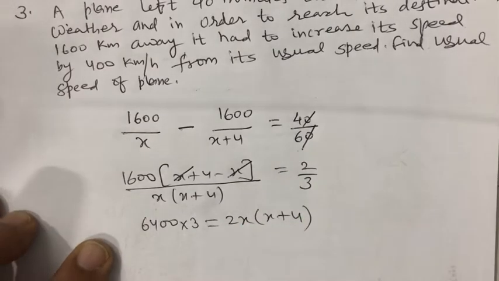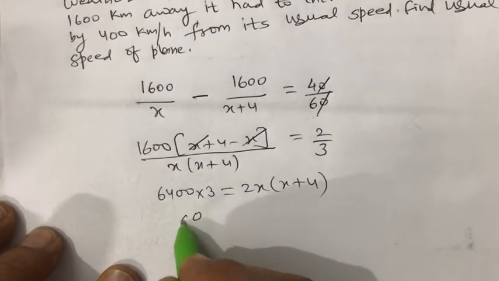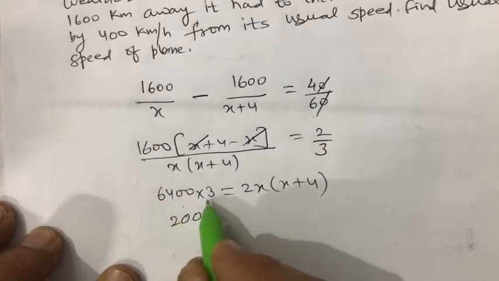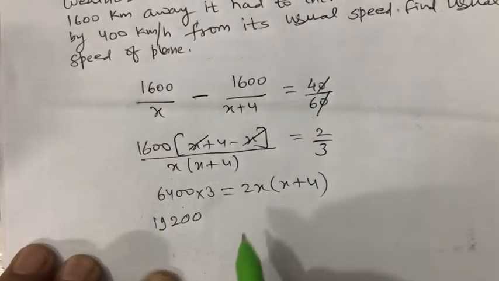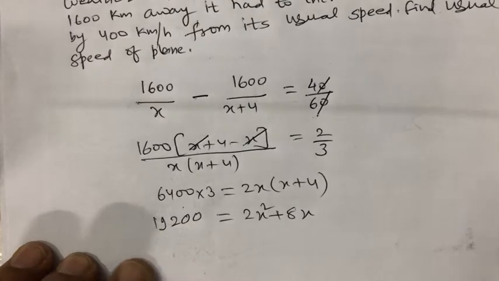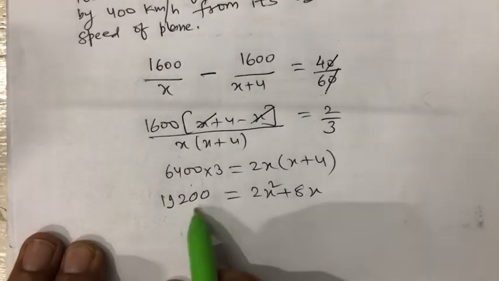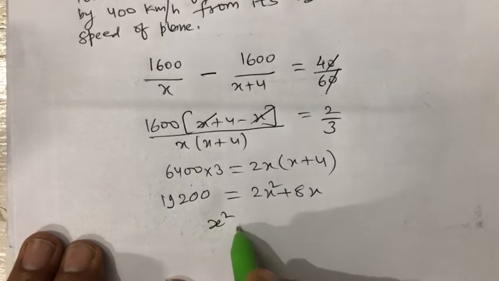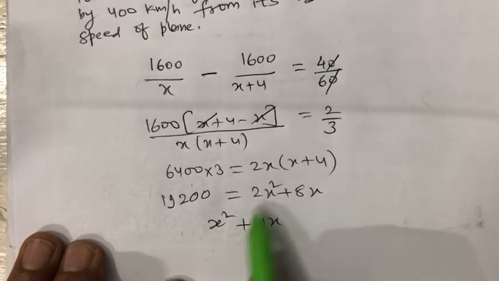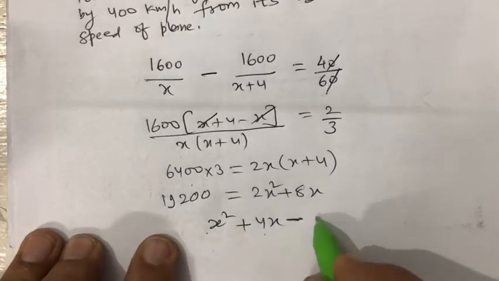Cross multiply. You know very well how to cross multiply. So this is 19,200 equals 2x square plus 8x. So the quadratic, we can cancel out by 2 on both sides. So here the quadratic reduces to x square plus 4x minus 9600, divided by 2.